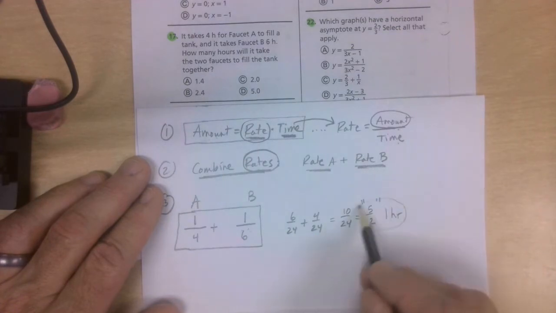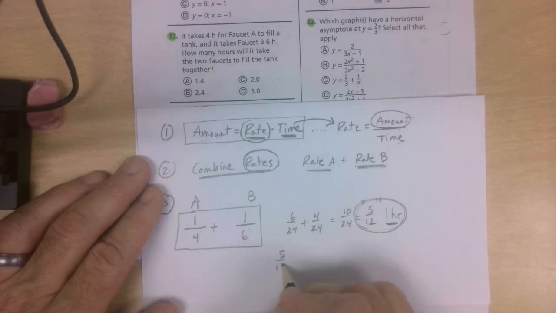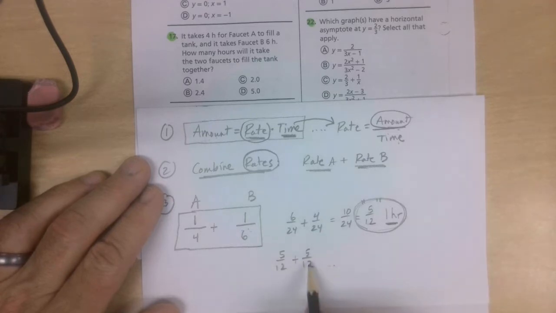Well, once we've concluded they fill up the tank 5/12 of the way in 1 hour, I'm going to take 5/12, which is 1 hour, add it to another hour of work, and I think, okay, right now I have 10/12 in 2 hours.